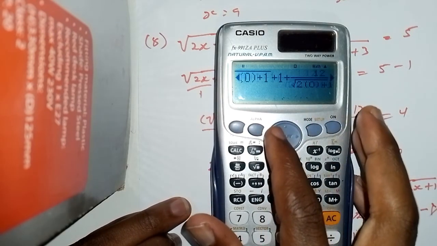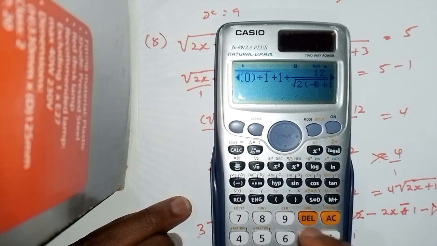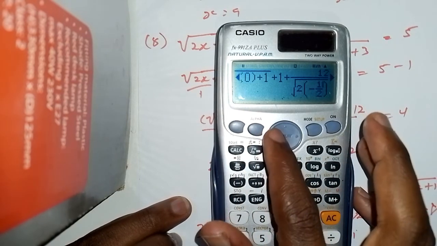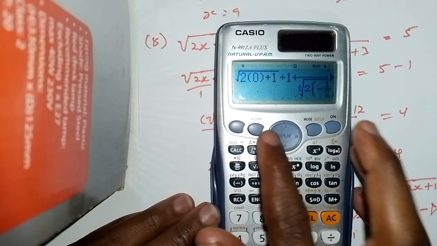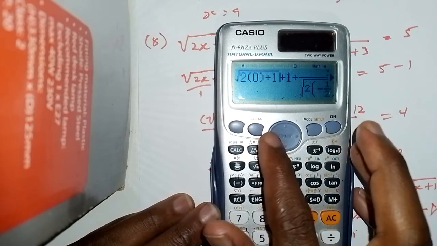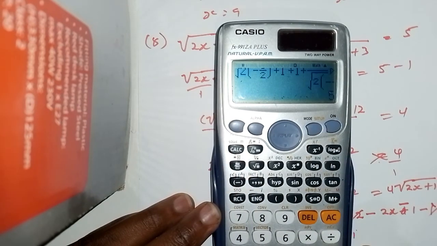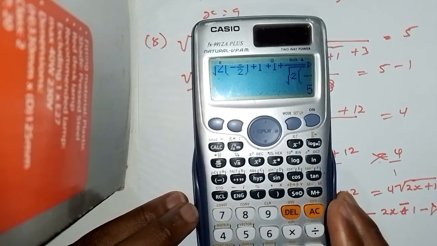Let's just put negative half, negative 1 over 2. Let's just put negative 1 over 2 there. See if it's giving us the answer. There. It's also giving us positive 5.